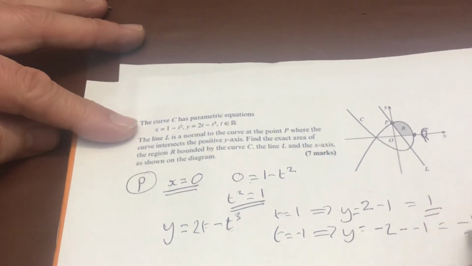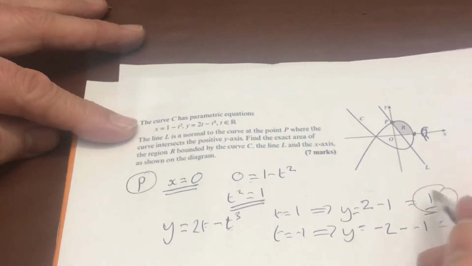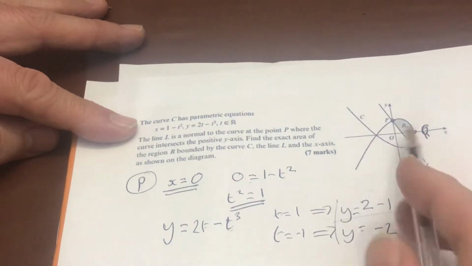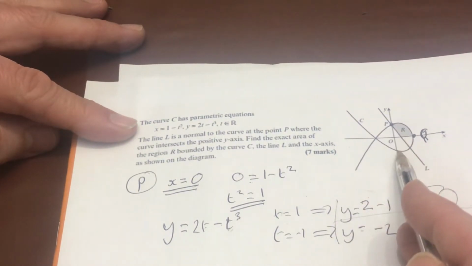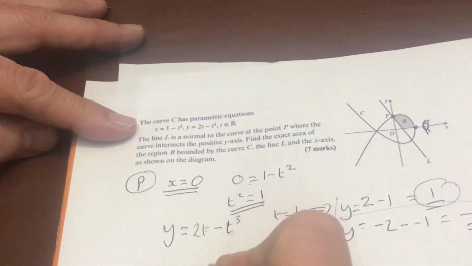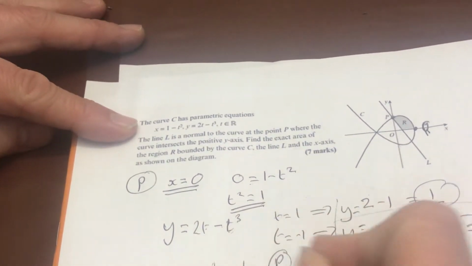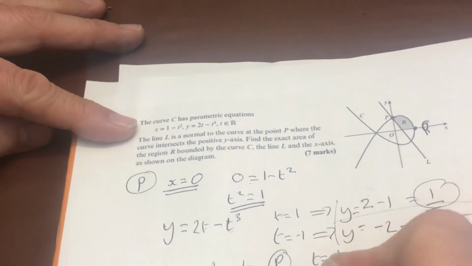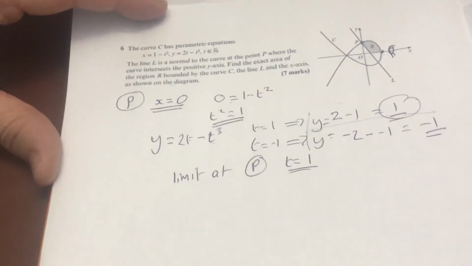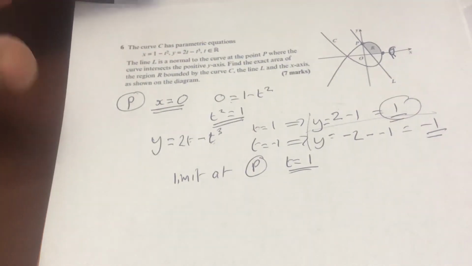So I want the one where y is 1; I don't want a negative y. So the limit at P is t equals positive 1. As I say, finding the limits is one of the tricky bits here. So that's why t equals 1.